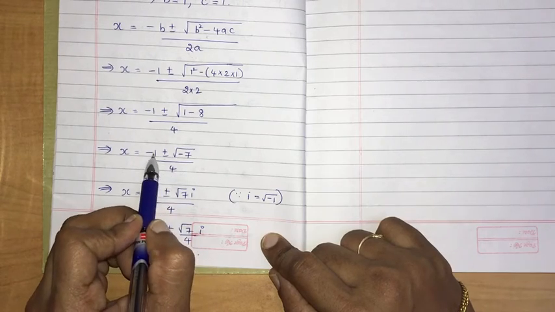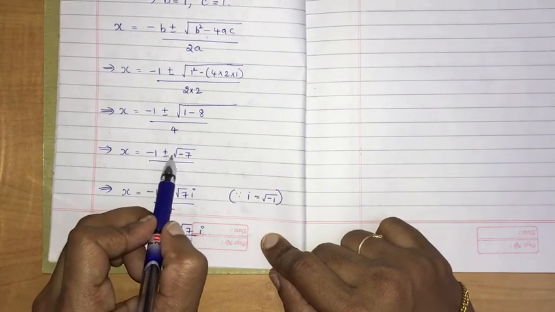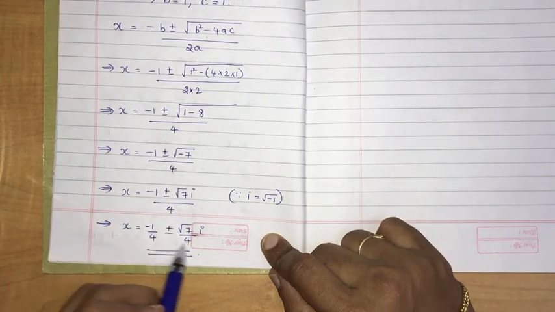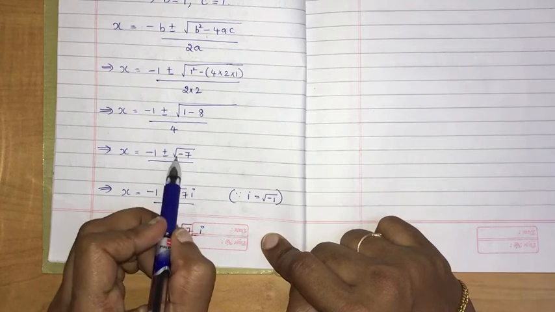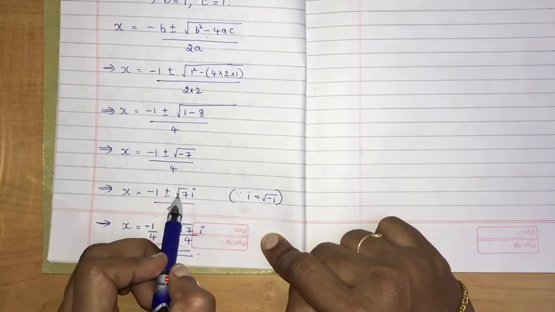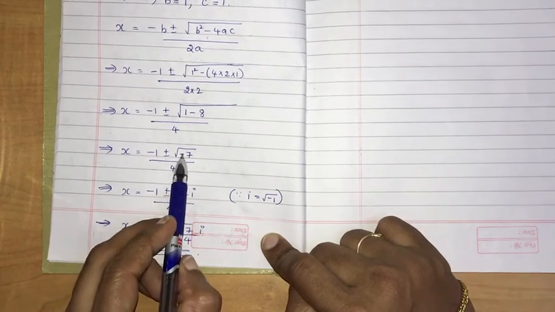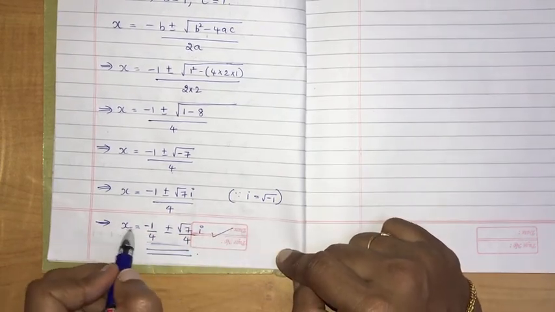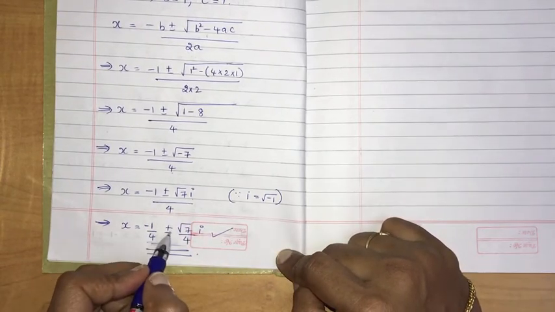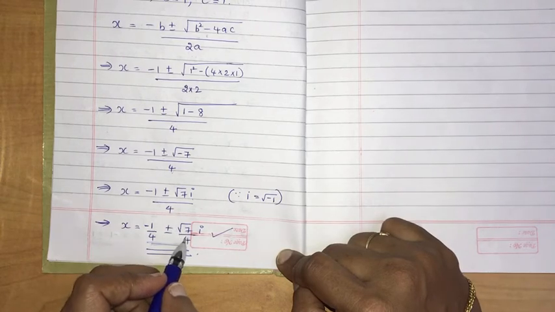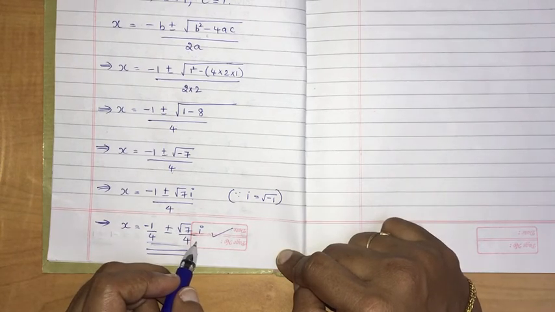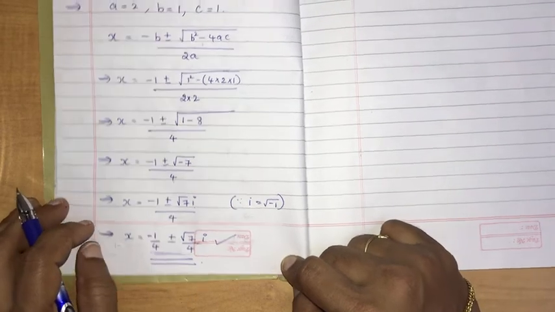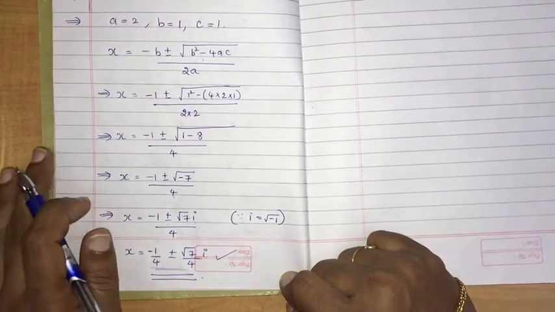I'll split this: minus 1 by 4 plus or minus square root of minus 7 by 4. See here, this root of minus 7, I wrote it as root of 7, and in the place of minus, I wrote this i. This is how you get the answer x equal to minus 1 by 4 plus or minus square root of 7 divided by 4i. So this is the topic for today's class. I hope all the questions are very clear to you all.